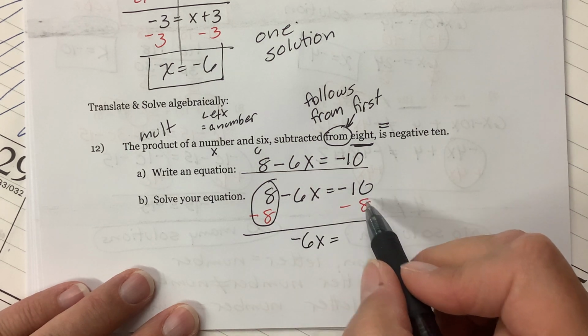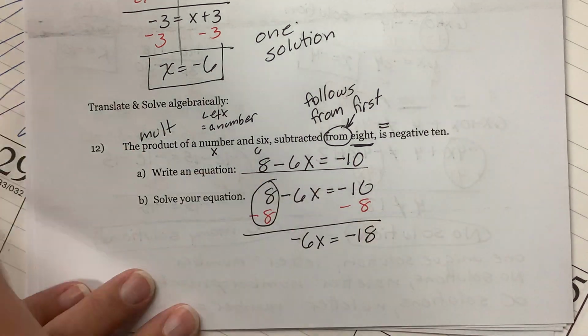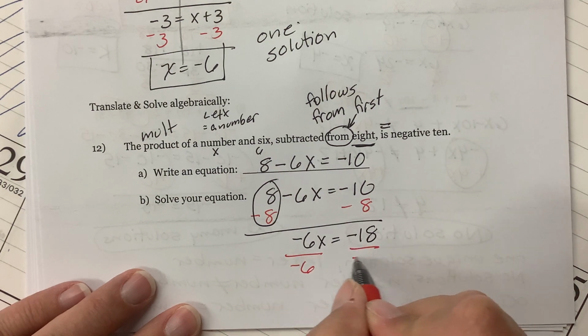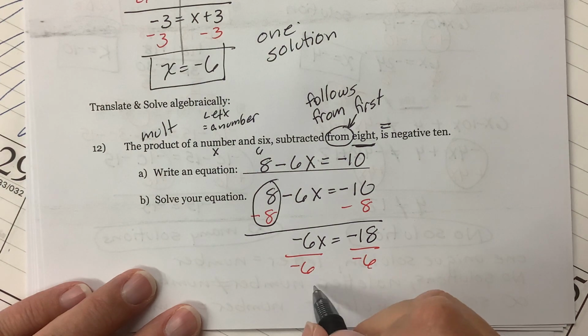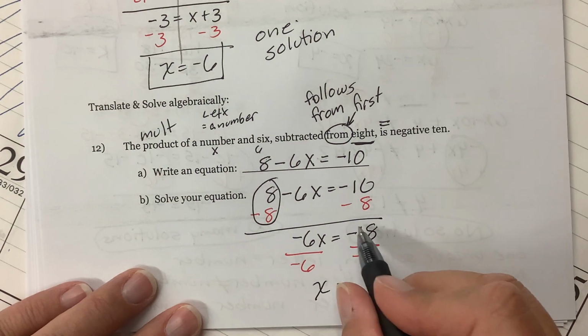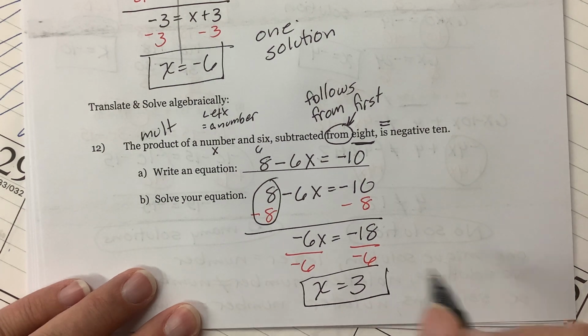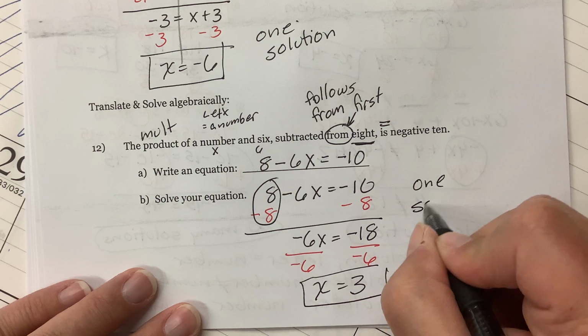And negative 10 minus 8 is negative 18. Divide both sides by negative 6. And x equals negative 3. Oh, sorry, positive 3. Negative divided by negative is positive 3. And how many solutions do I have? One solution.